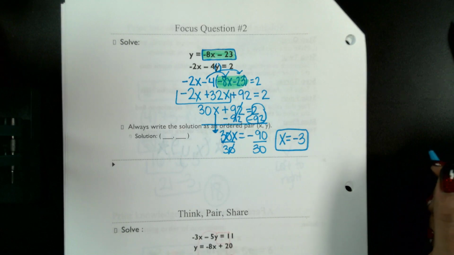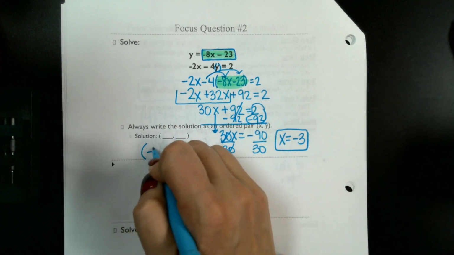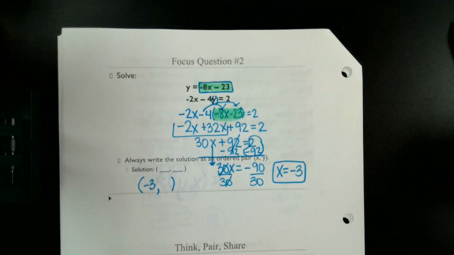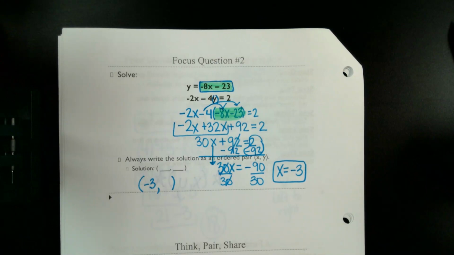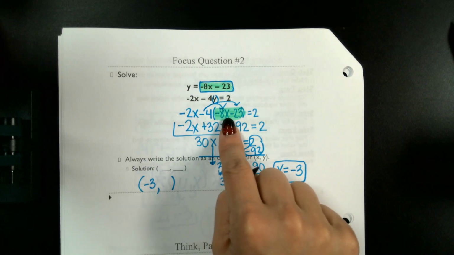Yeah? Okay. Now, we just found x, which is great, but don't we still need y? Remember that box I had you draw up at the top? That serves two purposes. First purpose is that it shows you what to plug into the other equation.